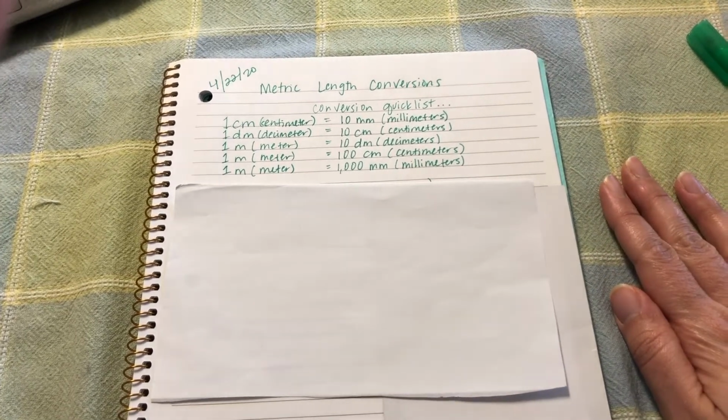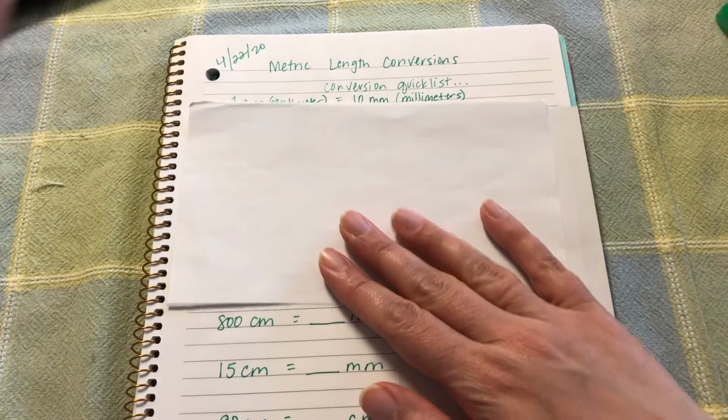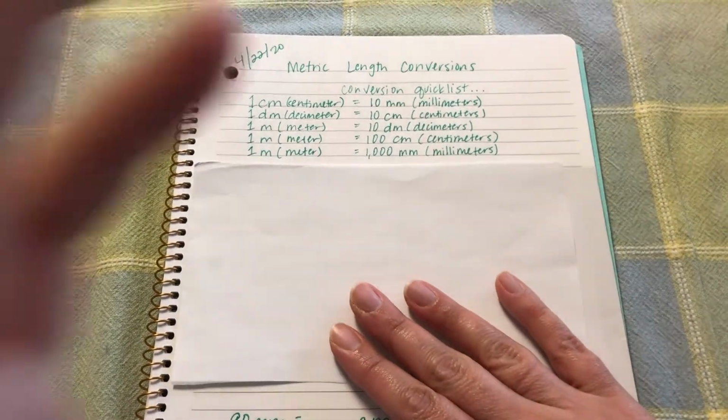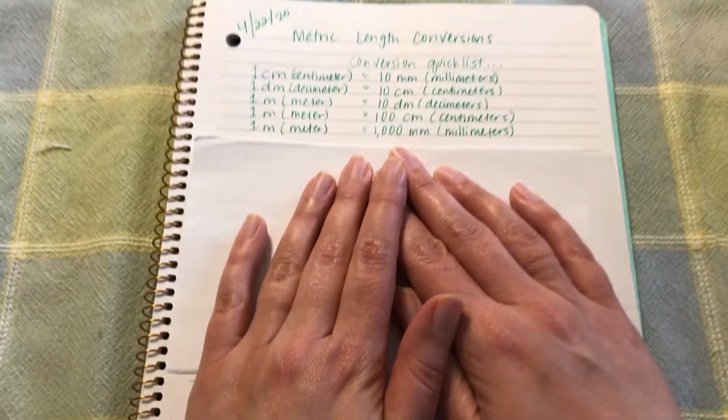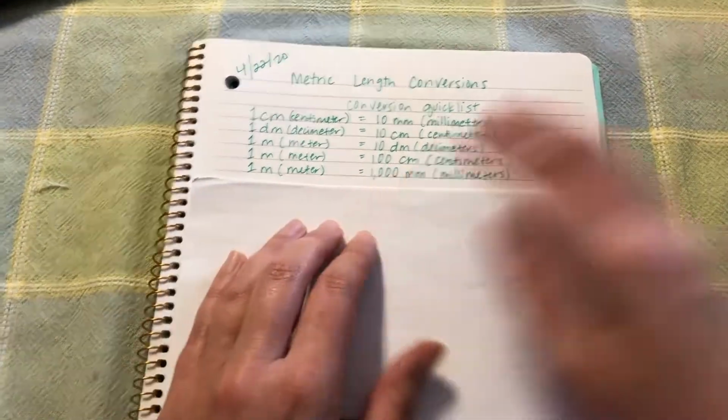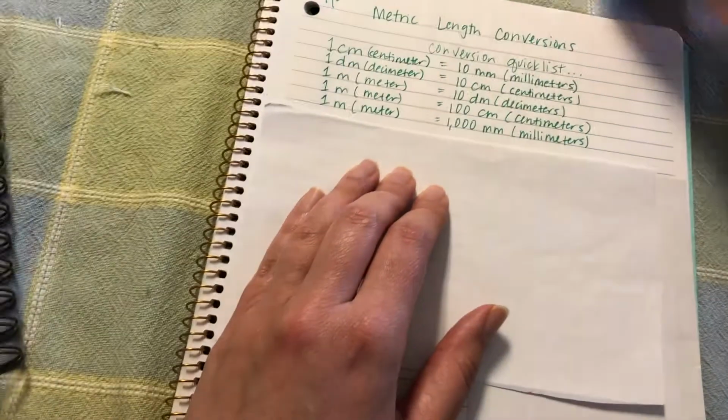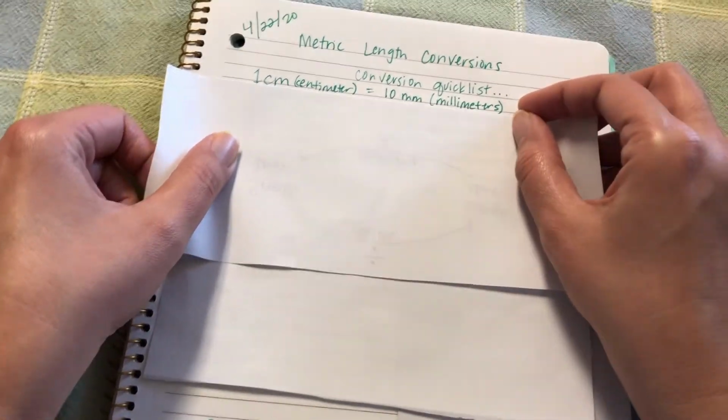Today we are going to practice our metric length conversions. So before we get started, I just wanted us to have a little chart here. We're going to go over this real fast. And I'm just going to use the back of this to kind of cover it up for a moment.